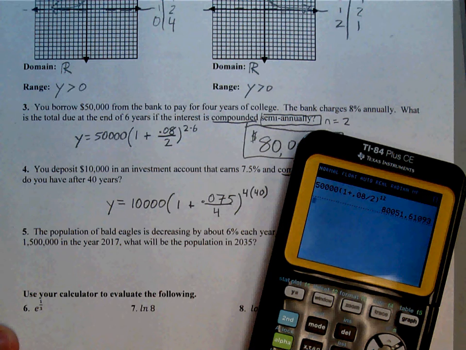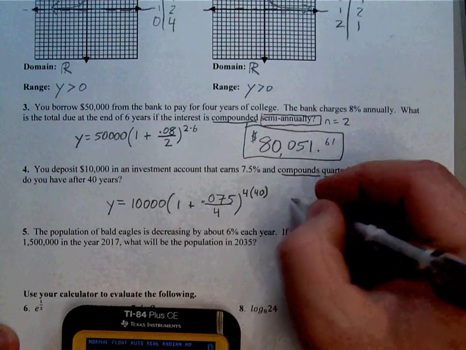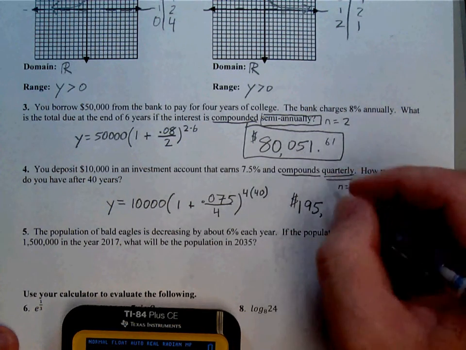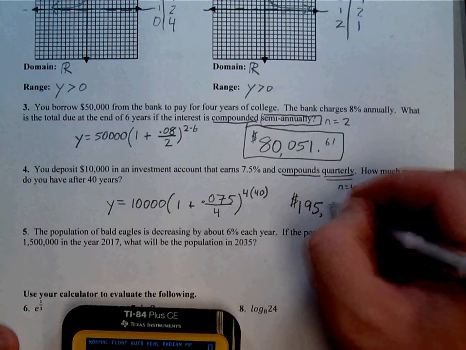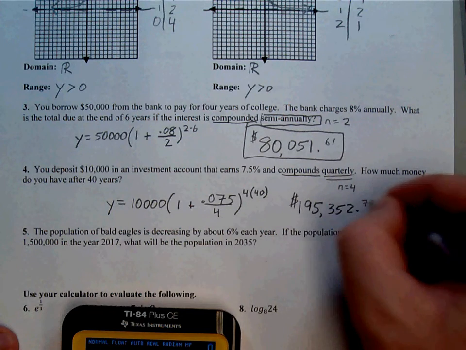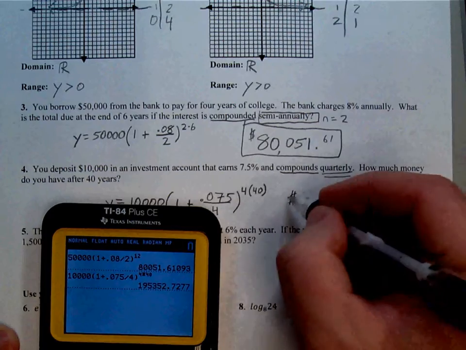All right, so we're going to take $10,000 times 1 plus 0.075 divided by 4 to the power of 4 times 40, or 160. We end up with $195,352.73 if I round that to the nearest penny, 0.7277, so 73 cents.